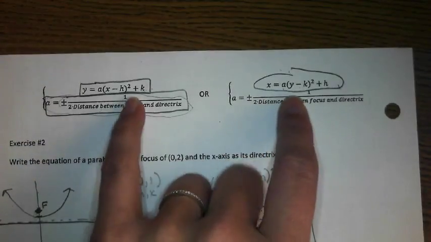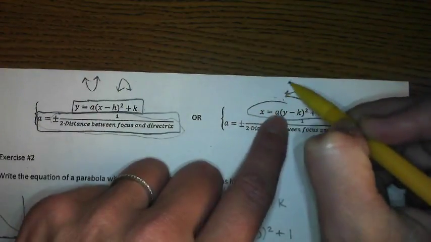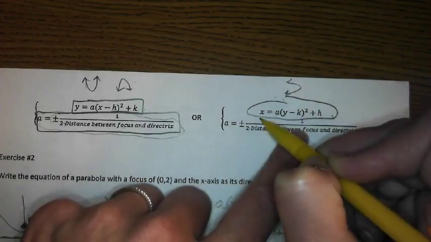It's just the format rule. If it's an up and down parabola, it's HK. If it's left and right, it's KH, because the X and the Y switched.